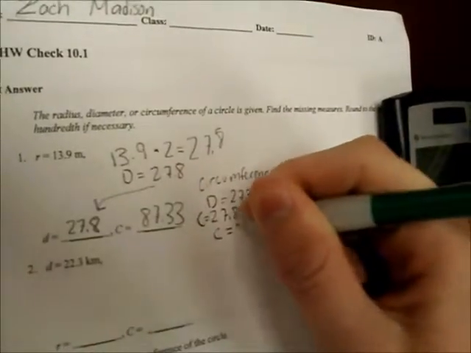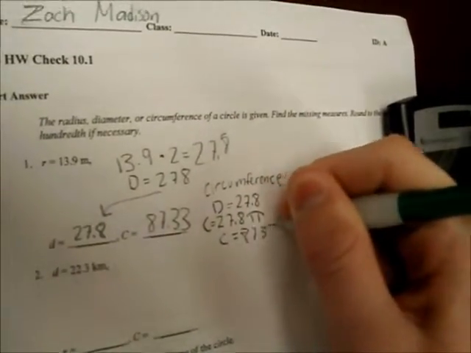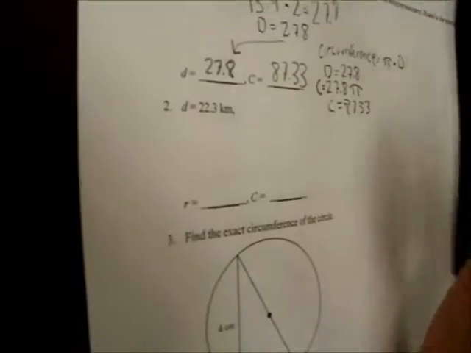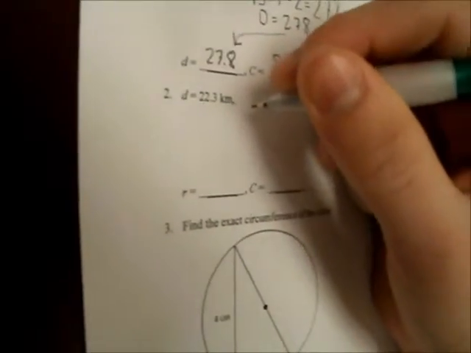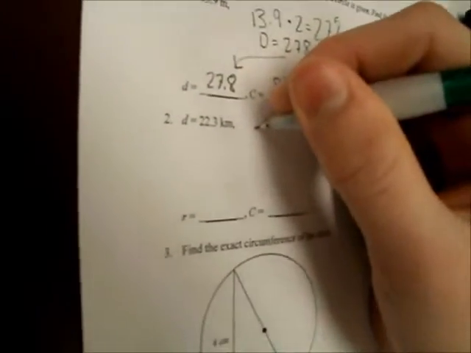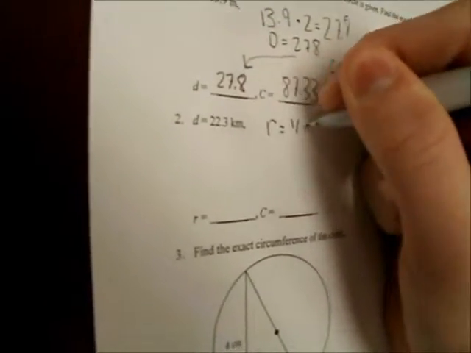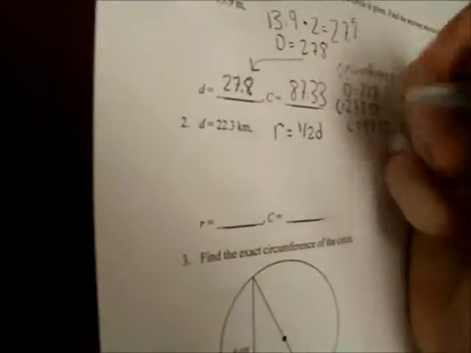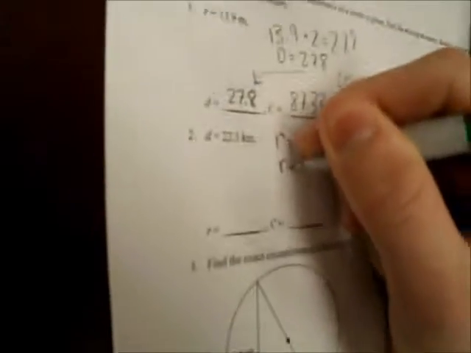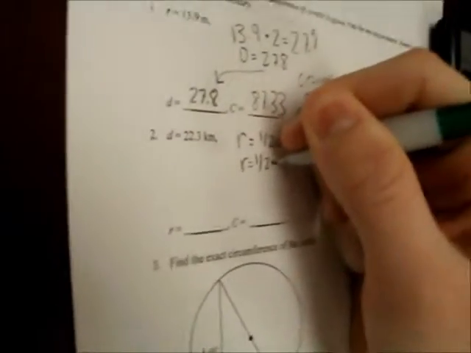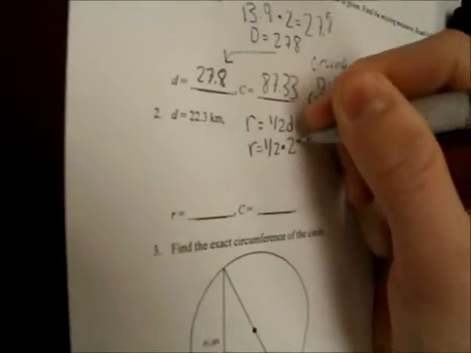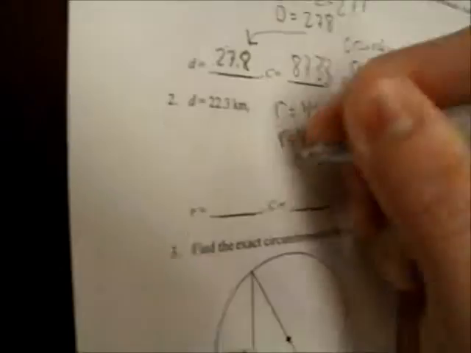Okay, for problem 2, we need to find the radius and circumference, and we know that the diameter is 22.3. So first of all, we have to find the radius, and we know that the equation to find the radius is you take half of the diameter. So we take radius equals a half times 22.3, which is the diameter, which means our radius equals 11.15.